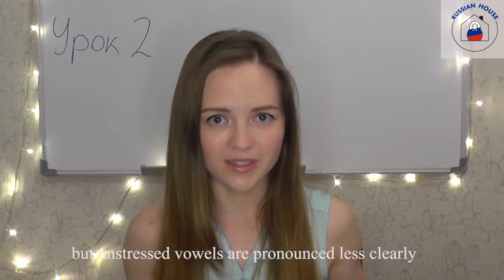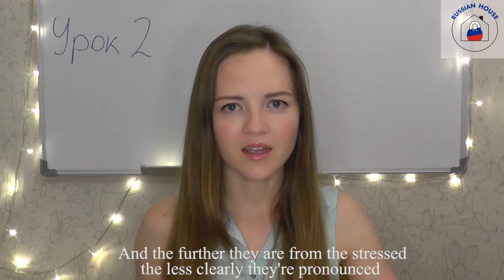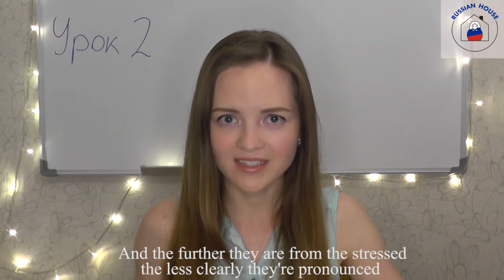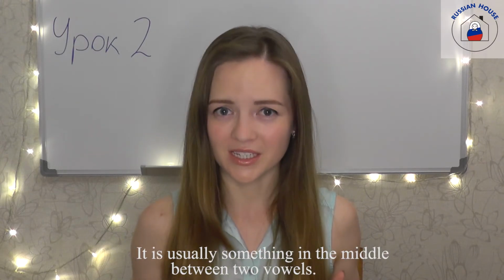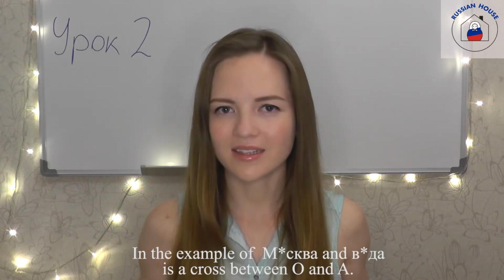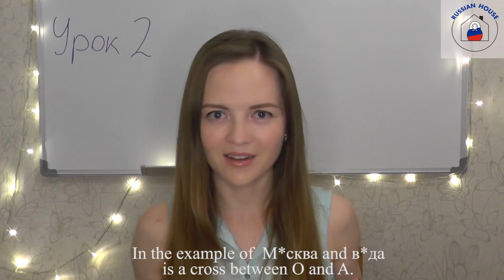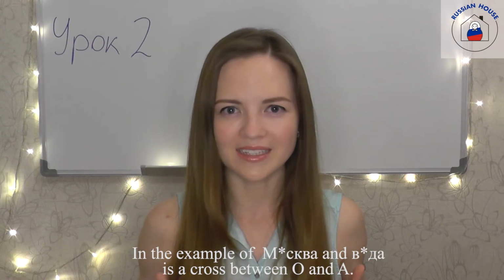Moskva, Voda. But unstressed vowels are pronounced less clearly. And the further they are from the stress, the less clearly they are pronounced. It's usually something in the middle between two vowels. In the example of Moskva or Voda is a cross between O and A.